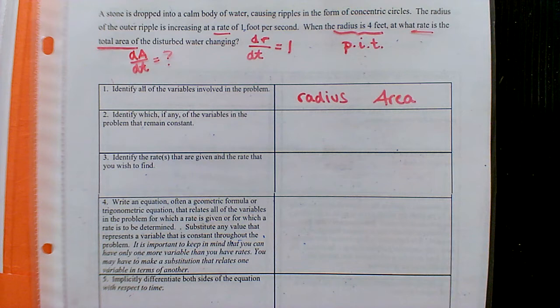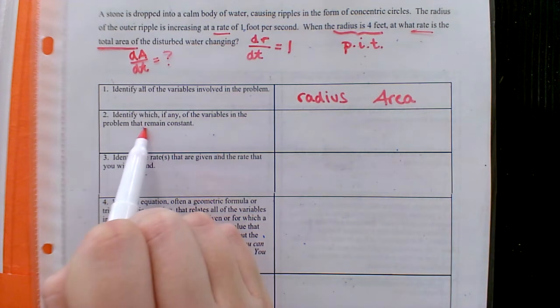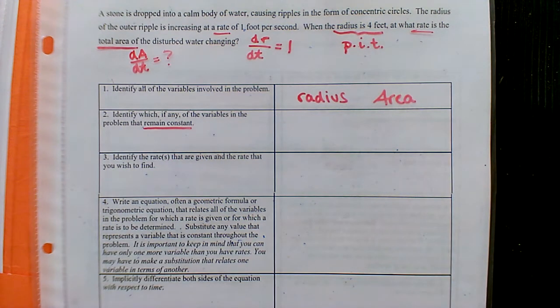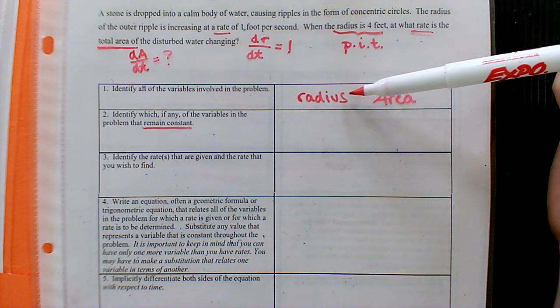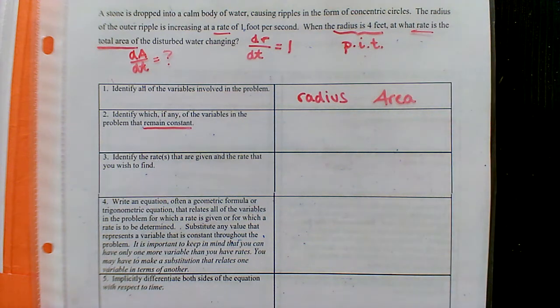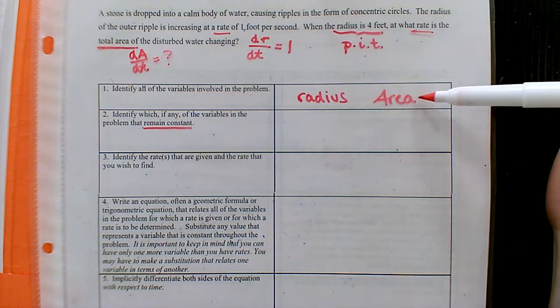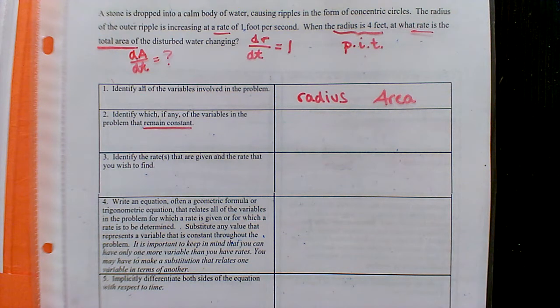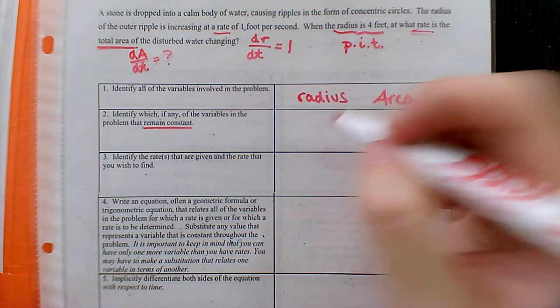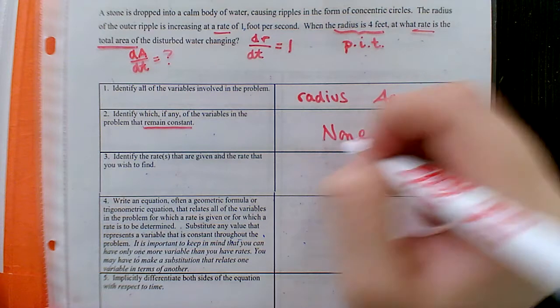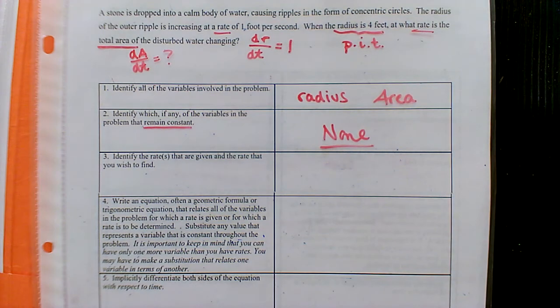Alright, so we need to figure out, do either of these variables remain constant throughout this scenario? So if you were to drop a pebble and imagine the circles in the water getting larger and larger, as the circles get larger, does the radius change? Yes. Okay, so that's not going to remain constant. As the circles get larger, is the area changing? Yes. Okay, so that's not constant. So unfortunately, none of those variables that we identified are constant. It would be nice if they were, okay, because we could probably replace them with a value, but that's not the case for this question.